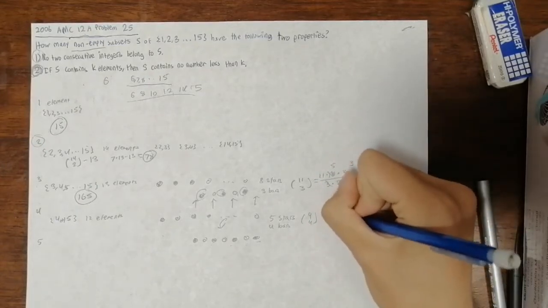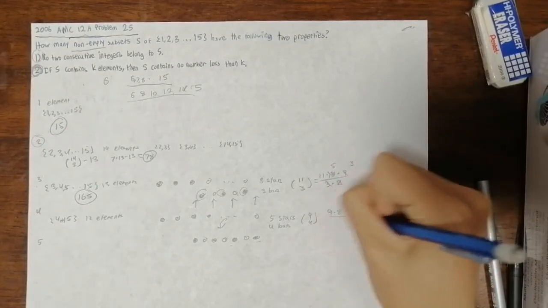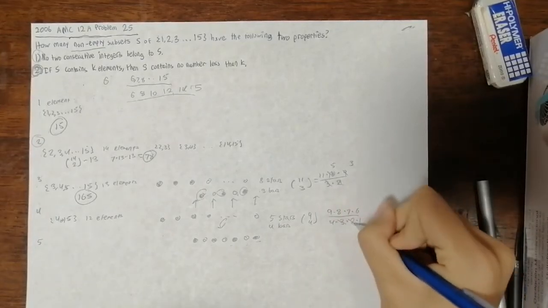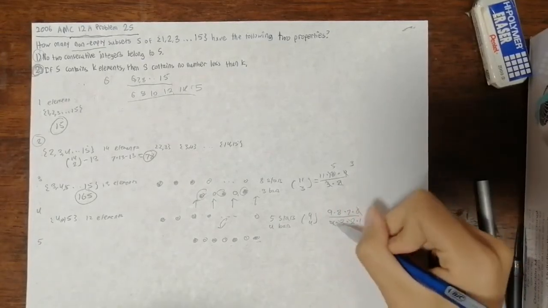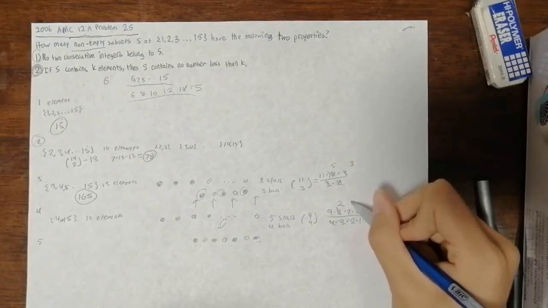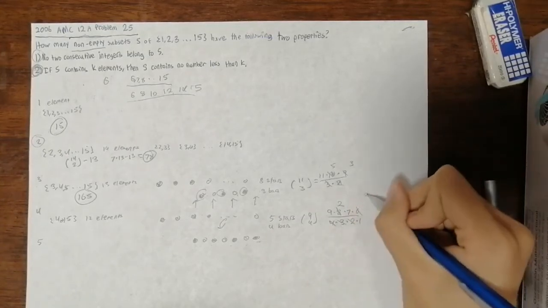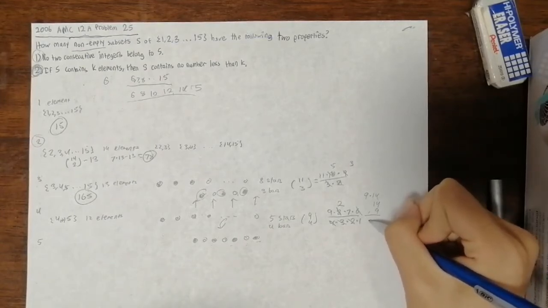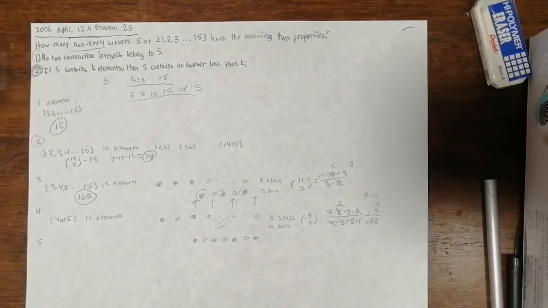Now I'll just calculate this again. This is 9 times 7 times 6 divided by 4 times 3 times 2 times 1. 3 times 2 cancels out the 6, and 4 cancels out the 8. So this is the same as 9 times 14, which is 126, I believe.